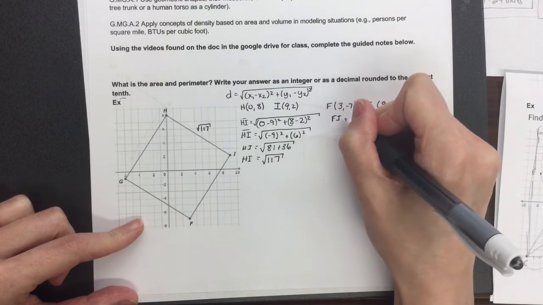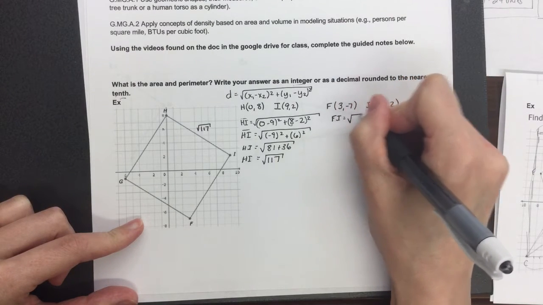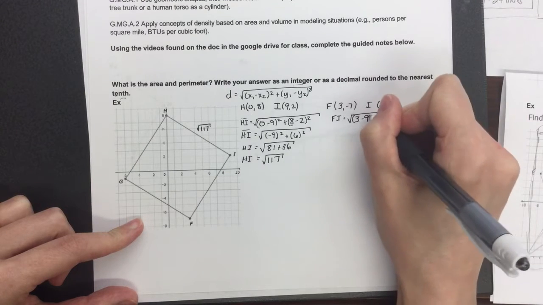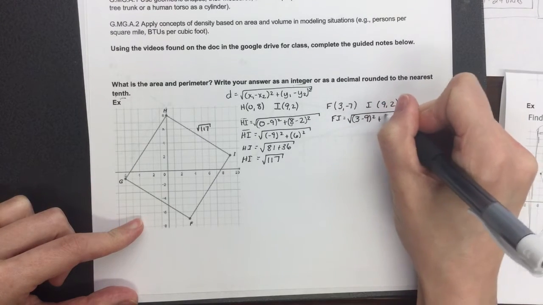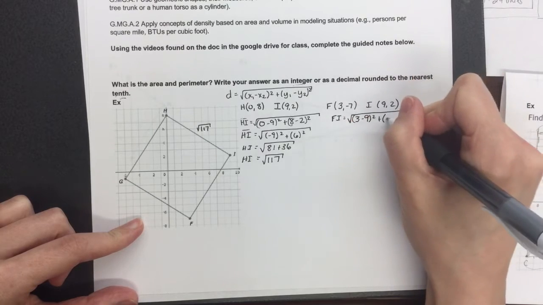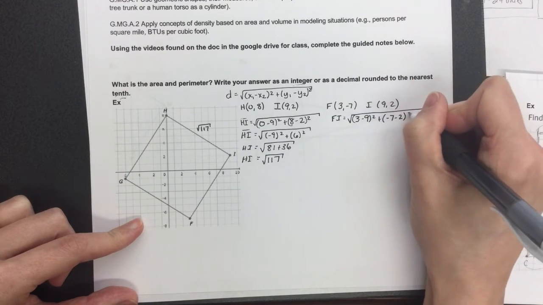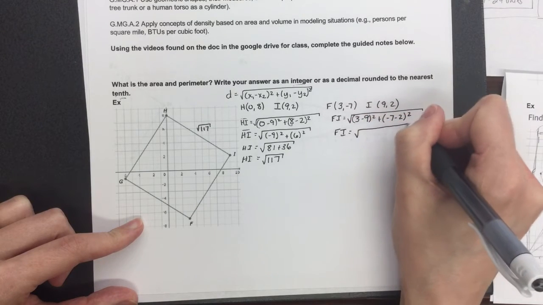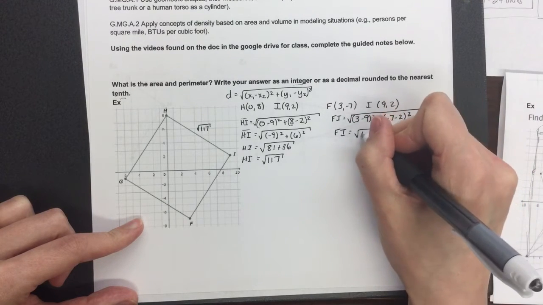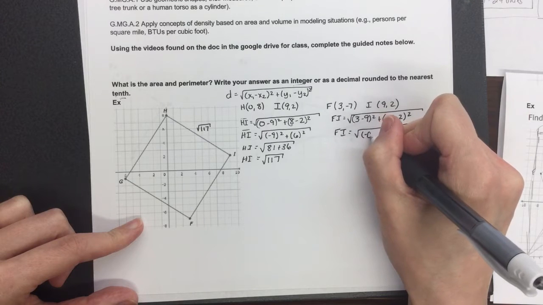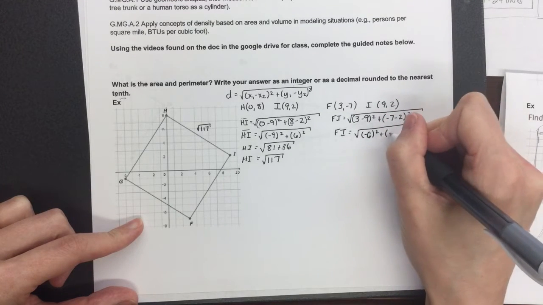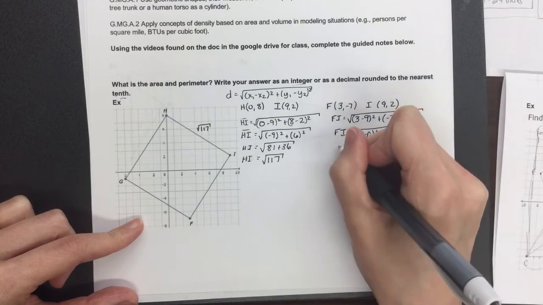If we try that out, FI is going to be equal to the square root of the quantity 3 minus 9 squared plus the quantity negative 7 minus 2 squared. So FI is the square root of 3 minus 9, which is negative 6, squared plus negative 7 minus 2, which is negative 9, squared.